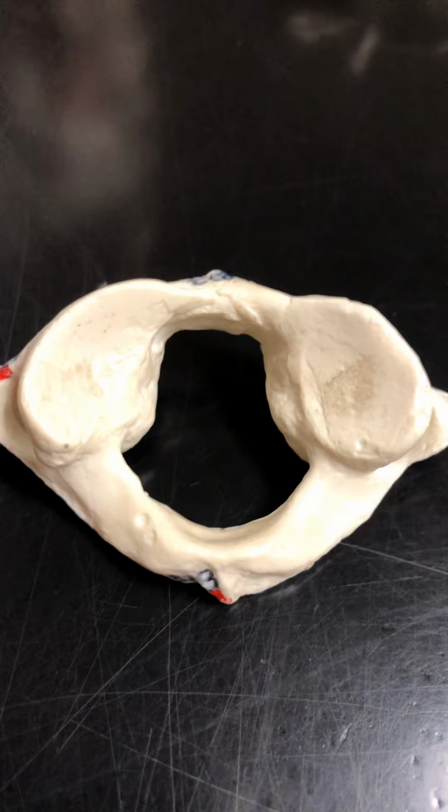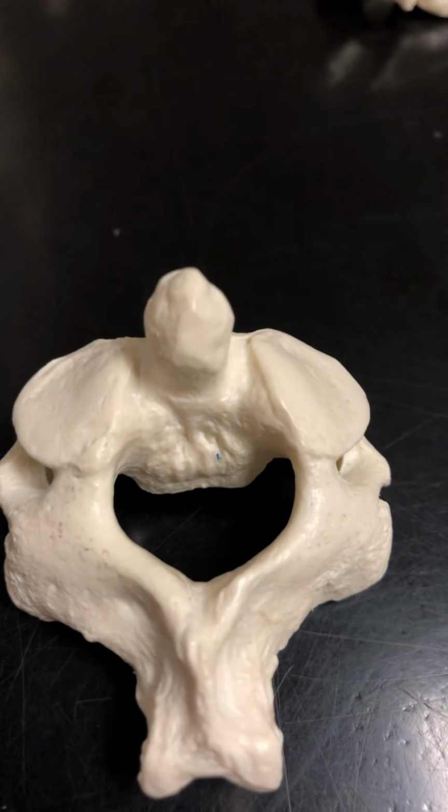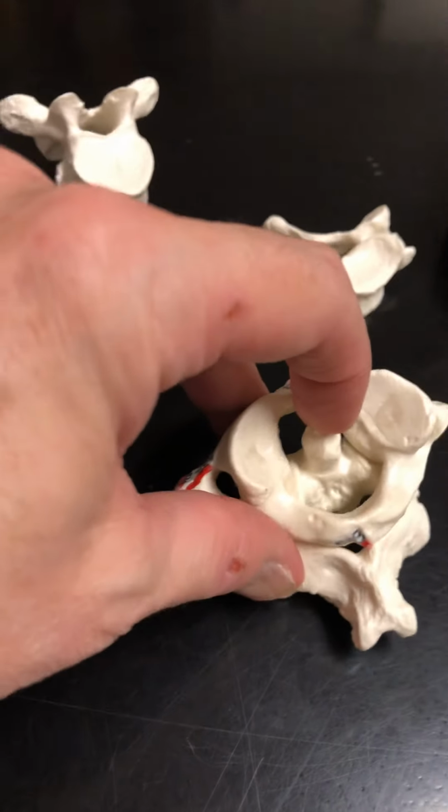Starting at the top, we have 2 very unique cervical vertebrae. This is the atlas, that would be C1. This is the axis, that would be C2, and they actually fit together like this, and the occipital condyles of the skull actually sit on the superior articulating facets of the atlas. This is called the dens. This is actually what the head kind of rotates on when you turn your head. Of course, there's quite a few muscles involved, so it's not just this.